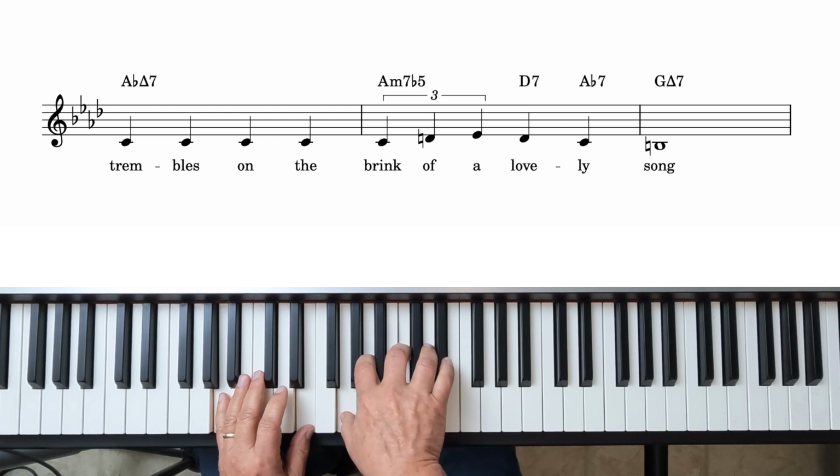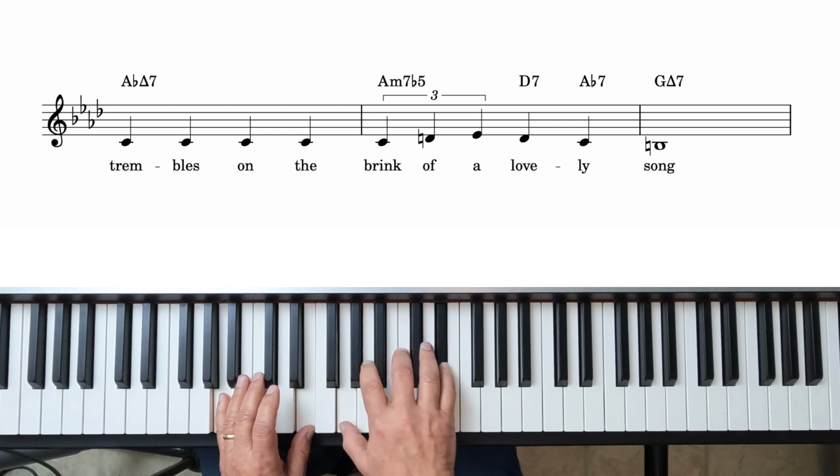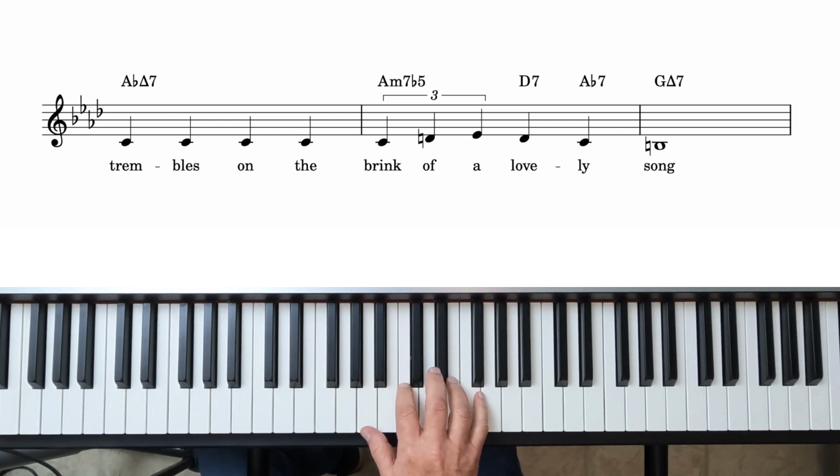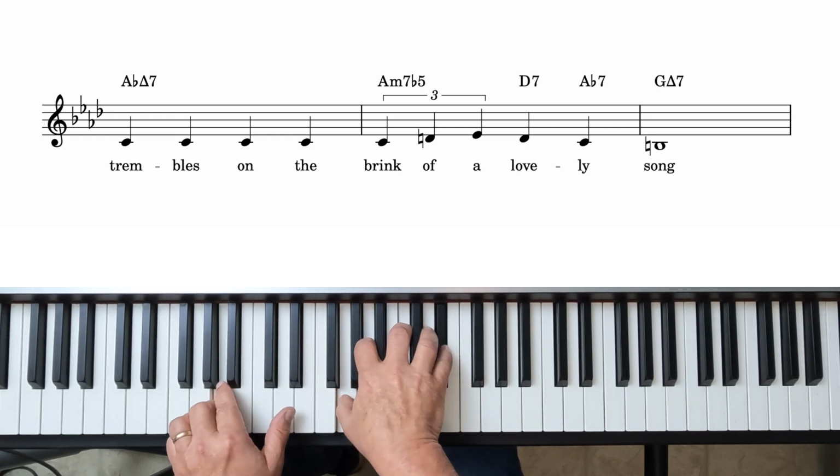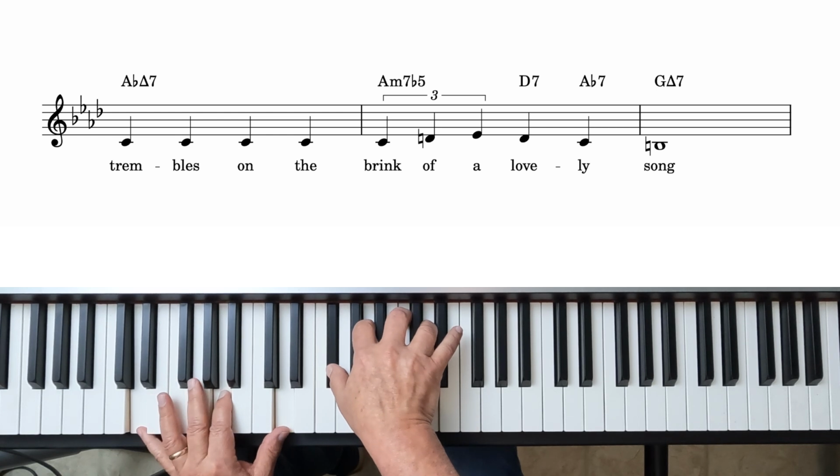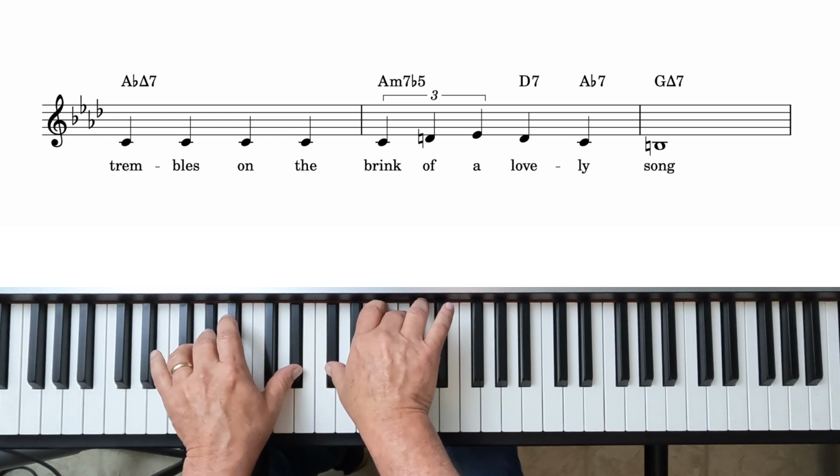Now, since the melody goes up to an E flat, we're going to add an A minor 7 flat 5. So remember, this is A minor 7. We're going to flat the 5th. After the D7, we'll substitute A flat 7.